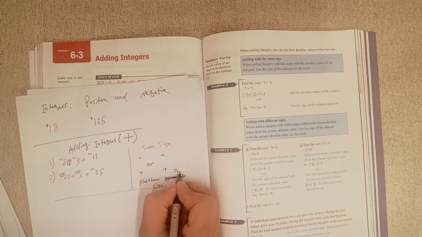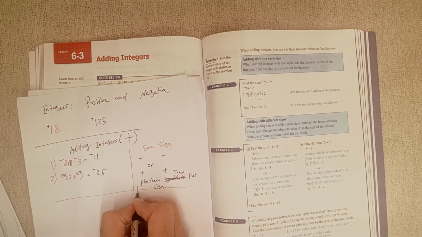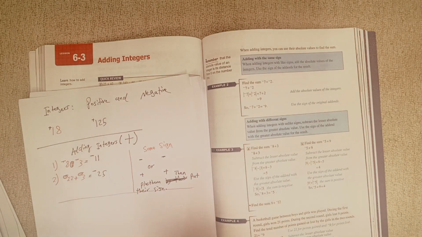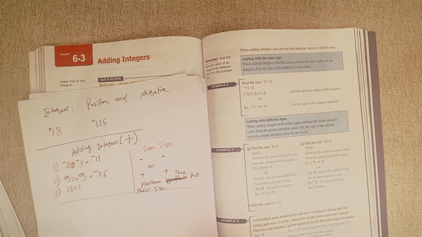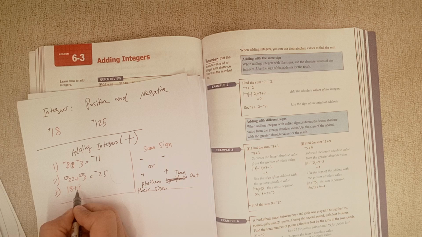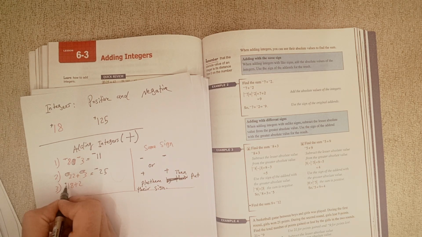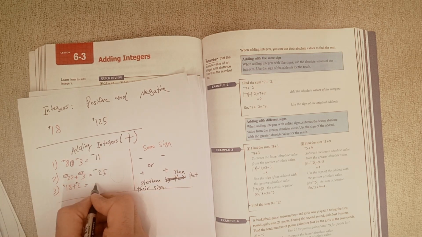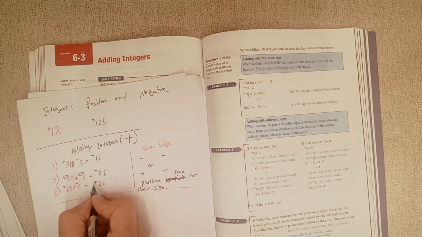Another one, let's say question 3, 18 plus 2. It's normal addition, because for both numbers the signs are invisible. So we can just do normal addition. 18 plus 2 is 20. The sign is positive, so the answer is 20.